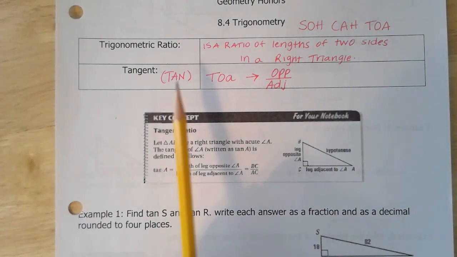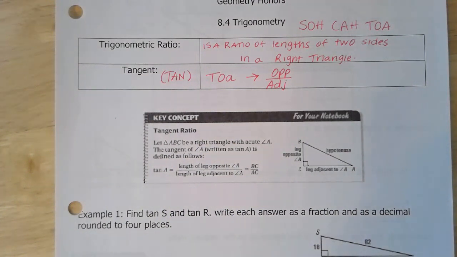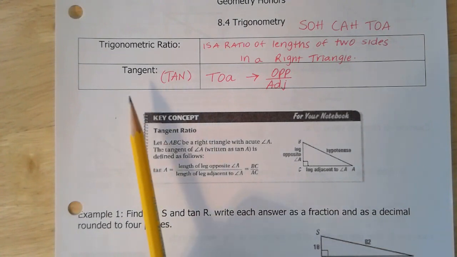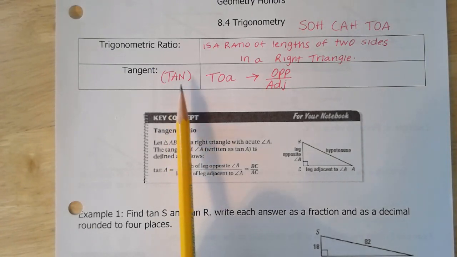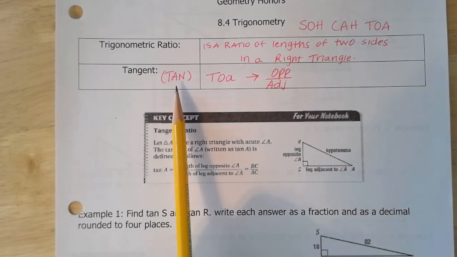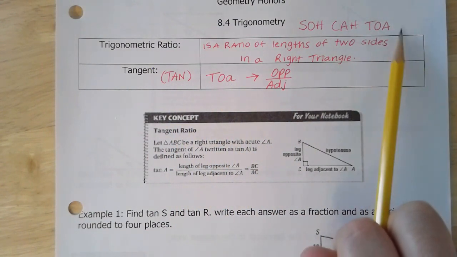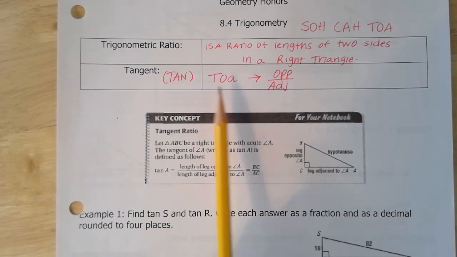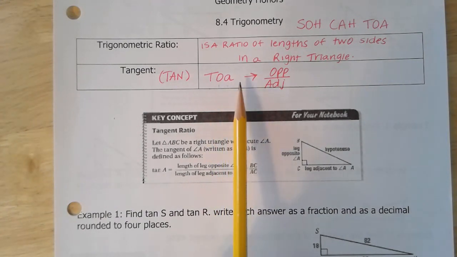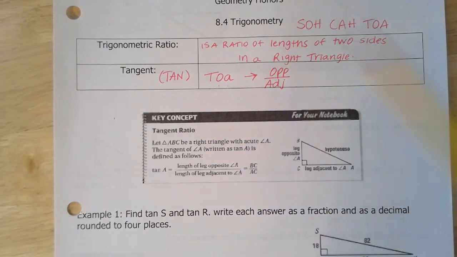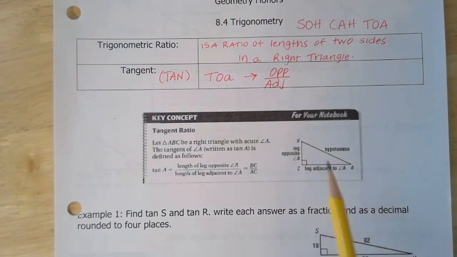All right, so a trig ratio is a ratio of the lengths of two sides in a right triangle. We're going to do this in different ways. The first thing we're going to talk about is tangent. Tan is an abbreviation for it, and you will see this on your calculator written as TAN. The tangent part of SOHCAHTOA is abbreviated by the TOA. What it stands for is tangent, opposite, adjacent. That's why I put a little arrow here. So tangent stands for opposite over adjacent. That's kind of what this little passage is explaining.